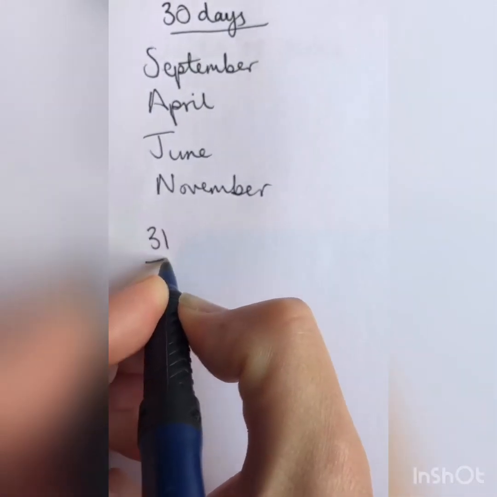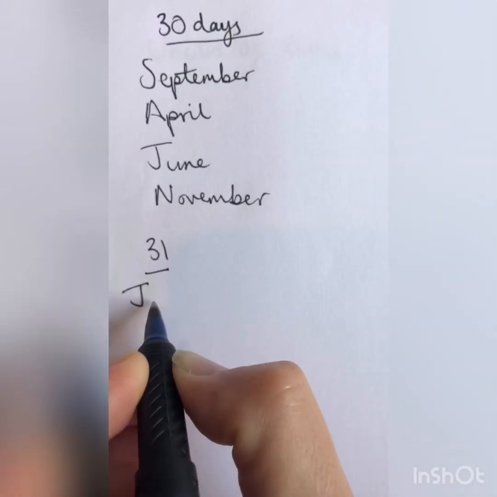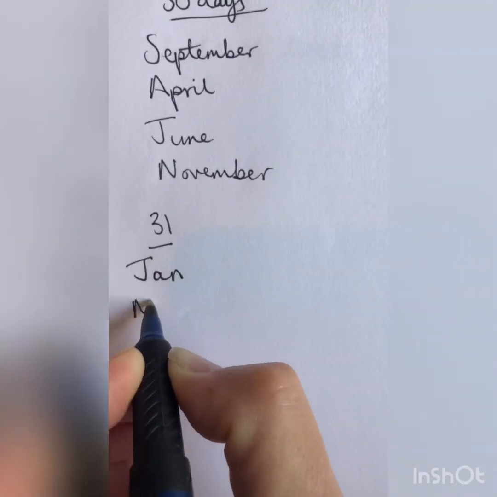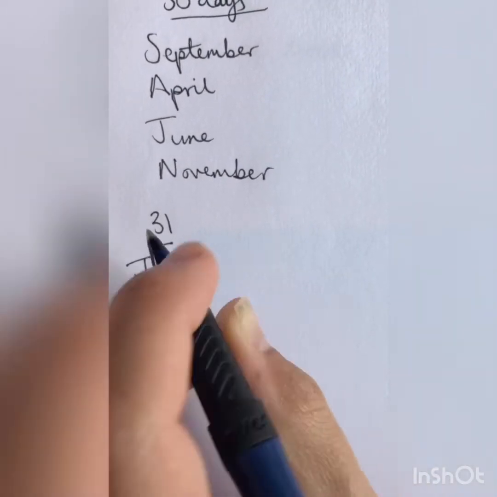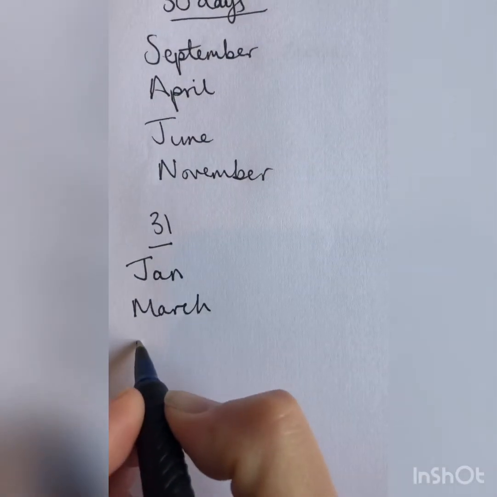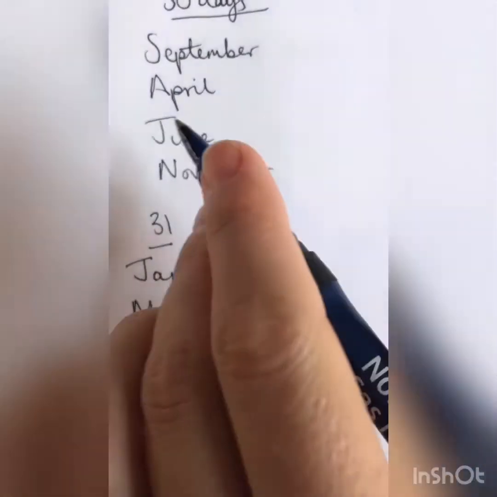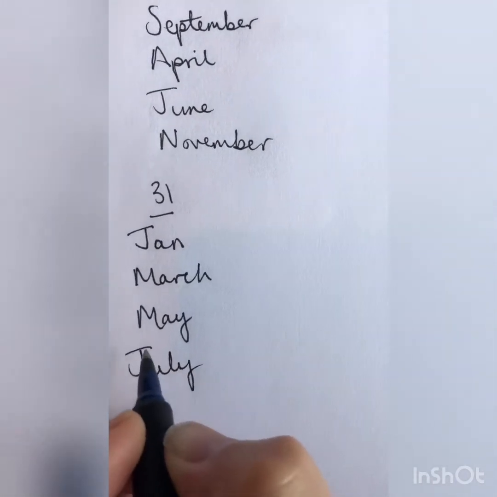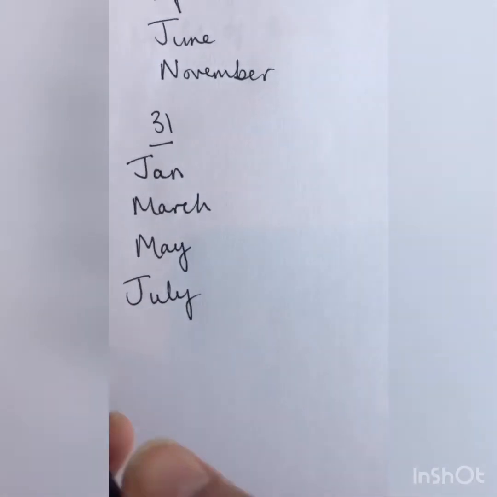And then that means the others have 31. I'm just going to write them short. January, not February, but March. April is up there. May. June is up there. July. August.